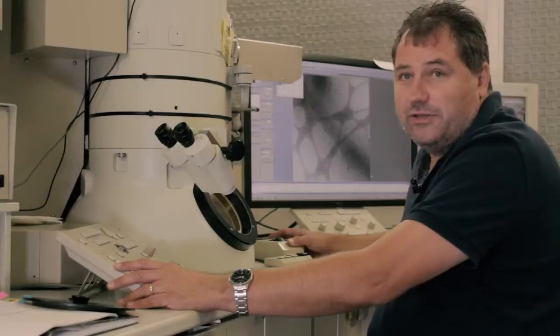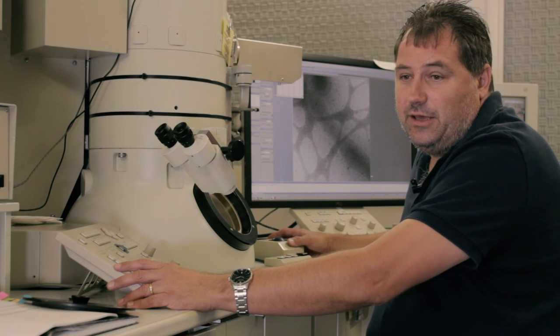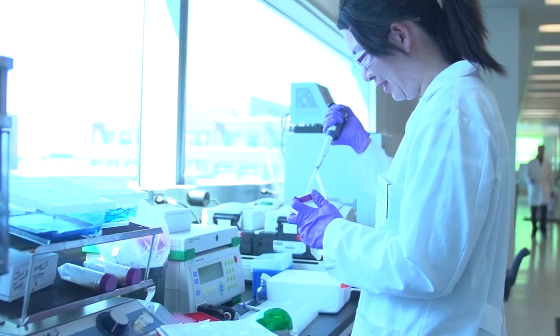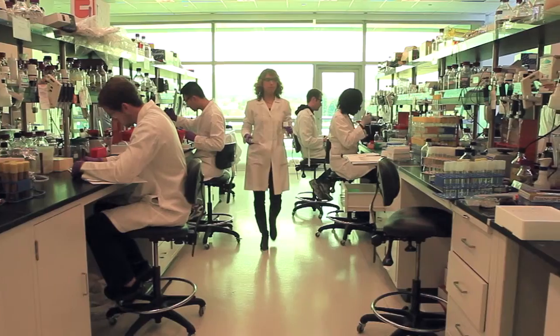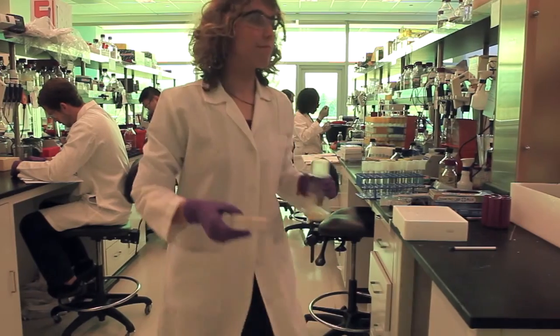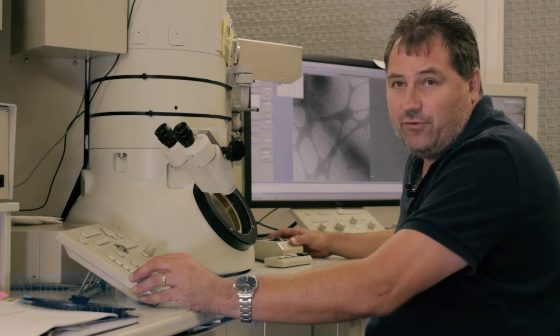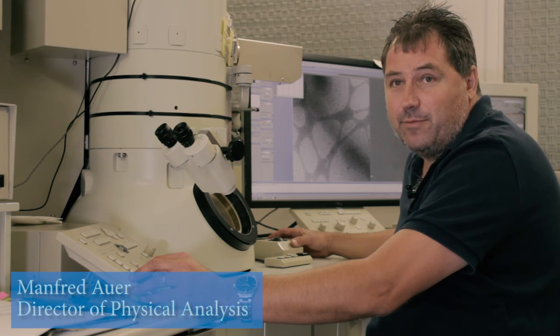We work with all divisions at JBEI, and we provide the high-end imaging support that they need in order to move forward with their respective projects. The question is, where are we going with this research? And one of the key topics is to push the envelope of what bioimaging can currently do.